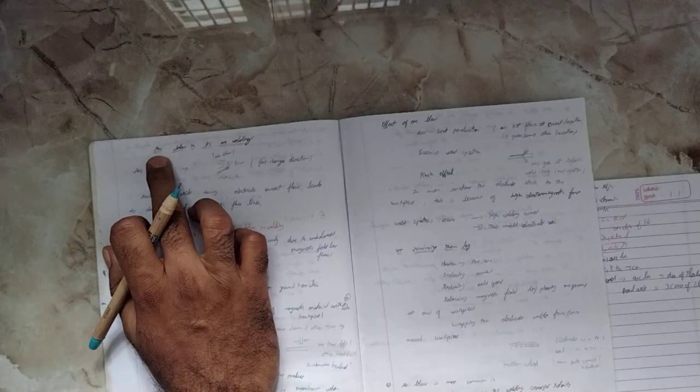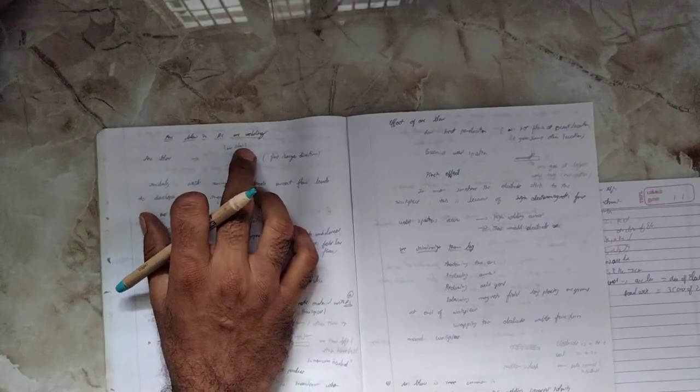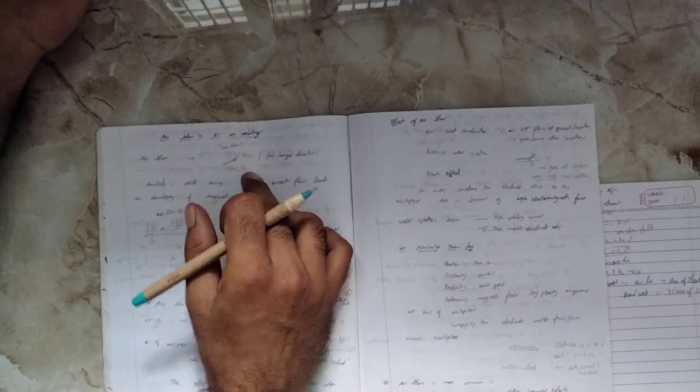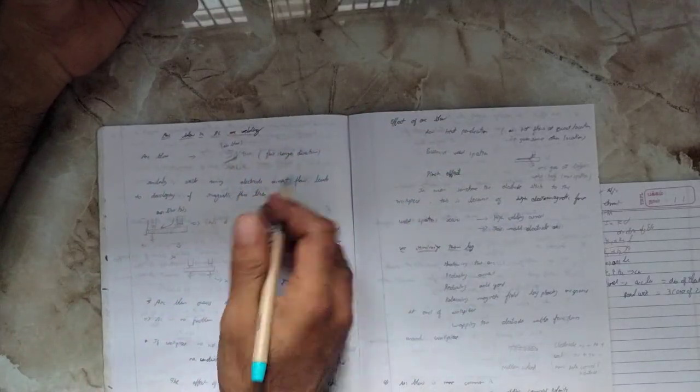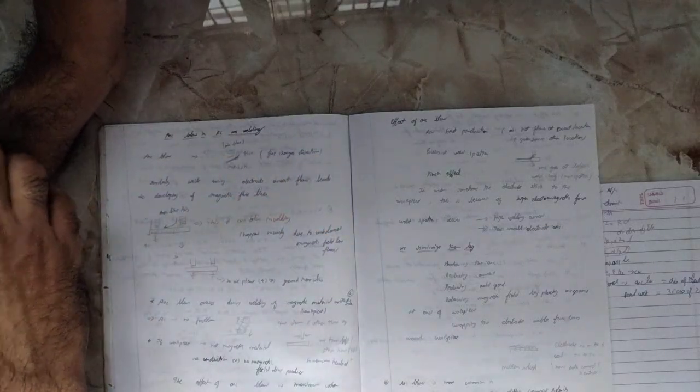So next one, you can see arc blow in DC arc welding. Generally, suppose you light a matchstick and you blow on it, definitely the fire will oscillate here and there. In the same way, arc blow will also occur in welding.